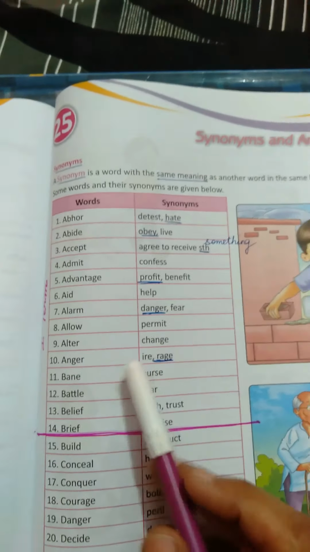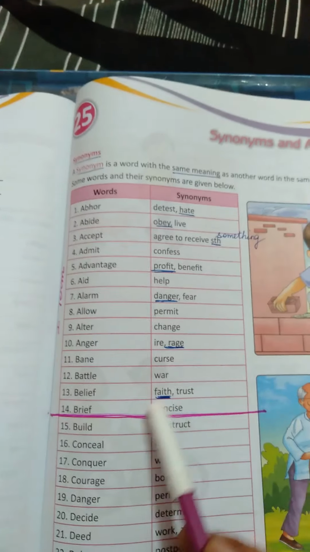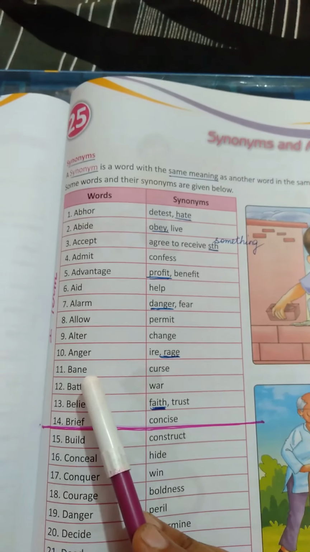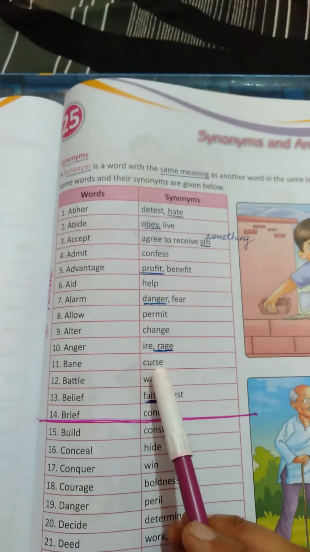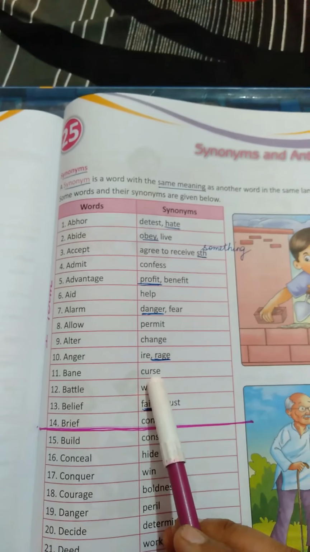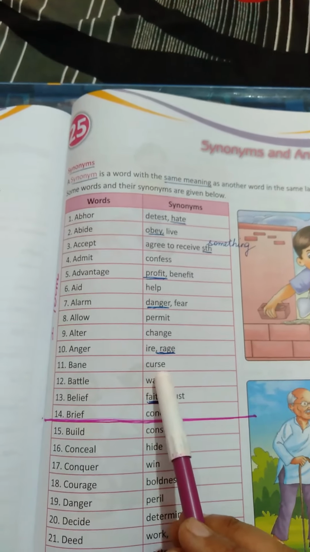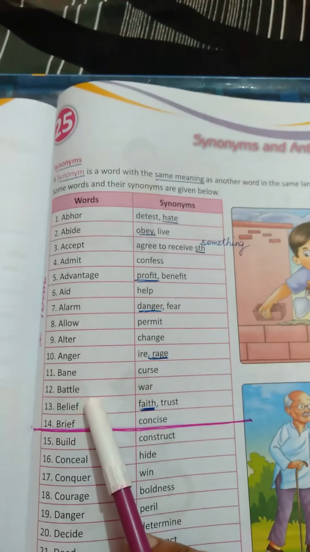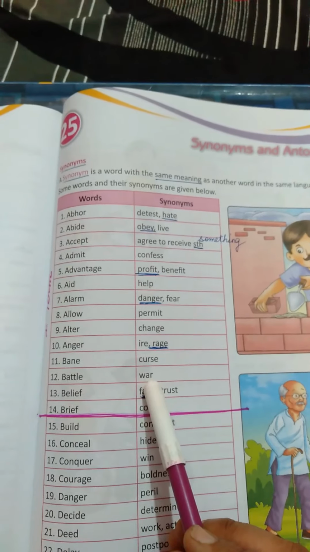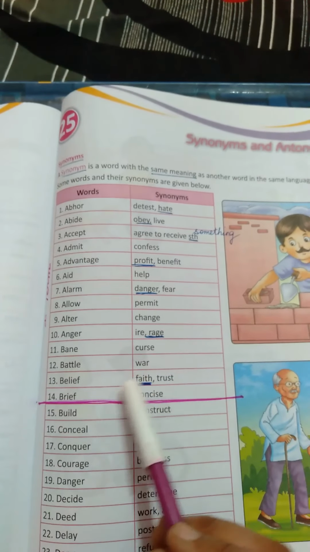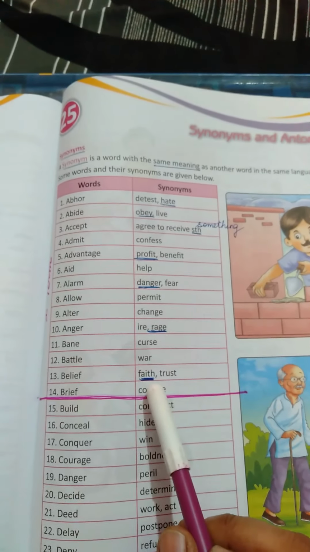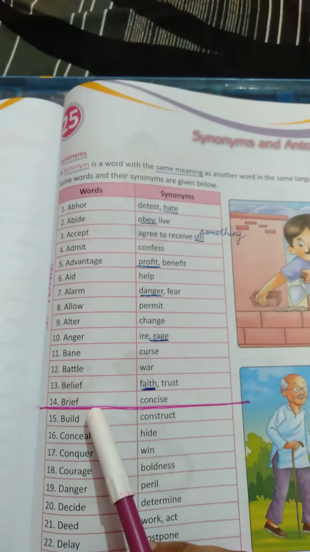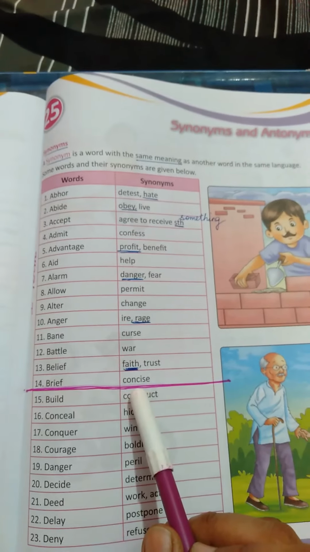Anger, rage. Underline any one word better. Bane, curse. The opposite of curse is boon. So very easily you understand the meaning of this curse also. Battle, war. Belief, faith. Brief, concise.